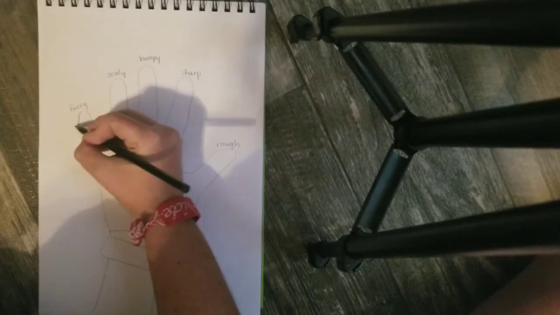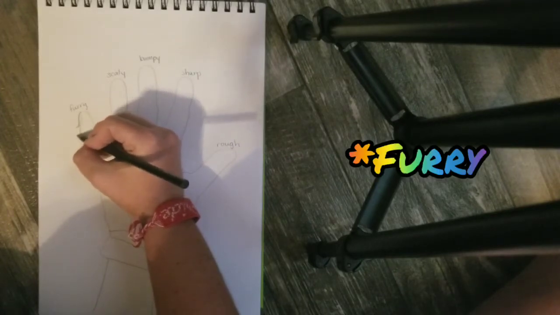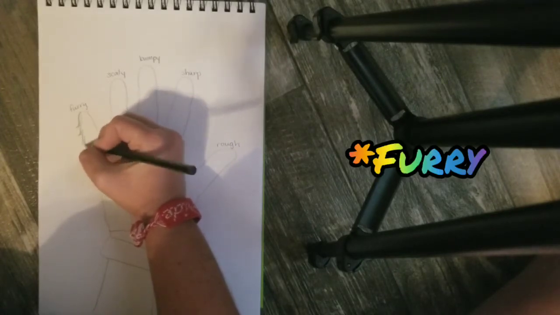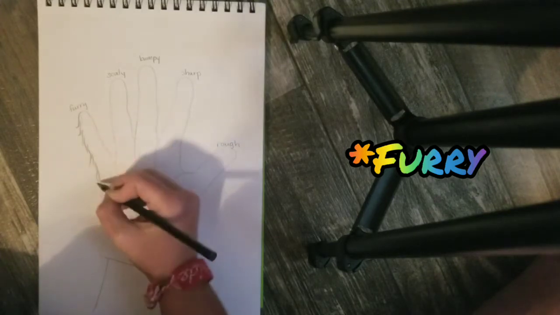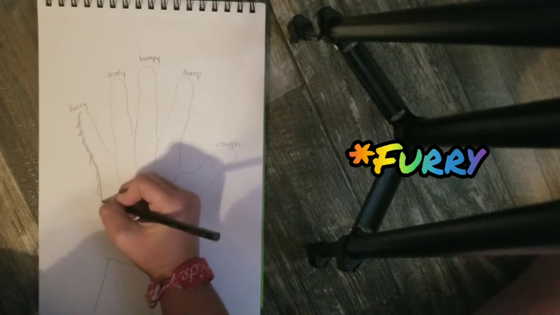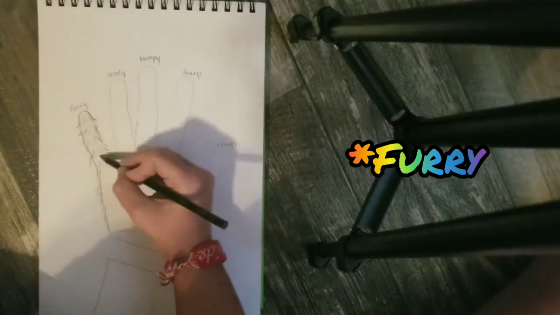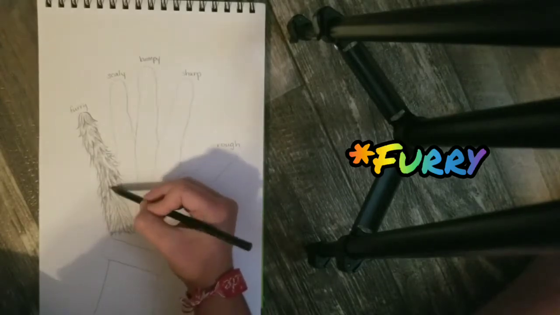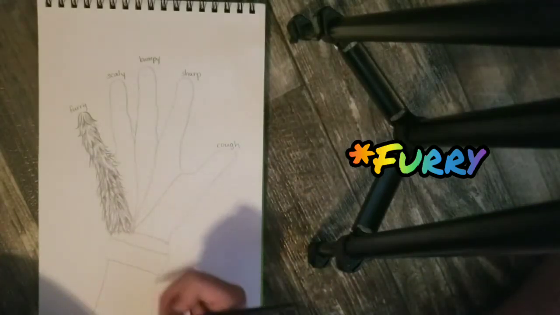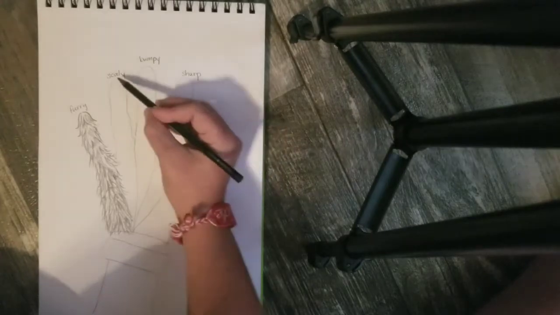So let's start with the texture furry. I'm coming along the side here and I'm using line to create a short furry type texture. You don't want to draw every single hair, but you are going to definitely draw a lot of line work. And then I'm coming in and using values to really accentuate that furry look.